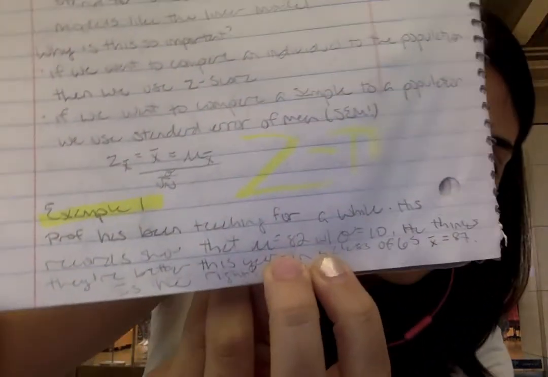There's a professor who's been teaching for a while. His records show, here, I'll show you, 82, 10, and 10. He thinks that his students are better this year than they usually were. His class has 65 students, and the mean is 87, which is the X with the bar. Is he right that his students are smarter than they were in previous years?